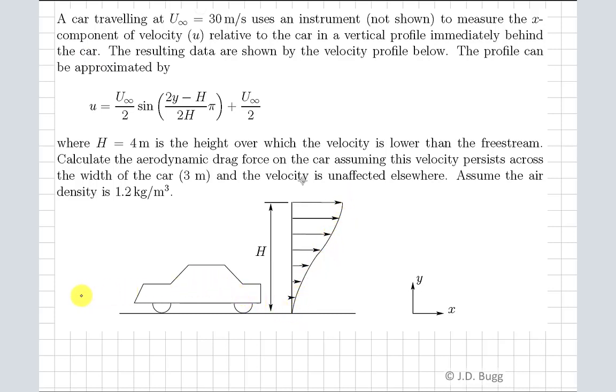So the car is traveling in that direction, so the wind would be approaching the car at a uniform 30 meters per second, and behind the car they traverse along this vertical line, measure a high velocity up here, and then a lower velocity as it goes down to the ground. The resulting data are shown by the velocity profile below.